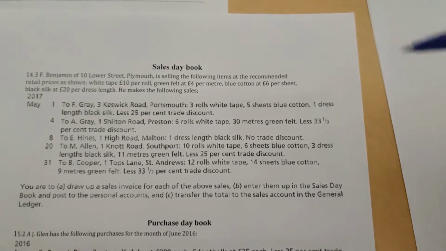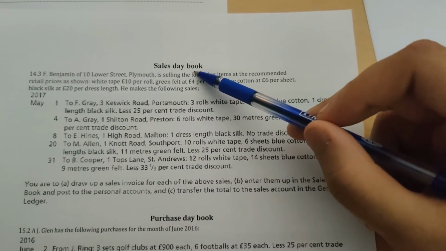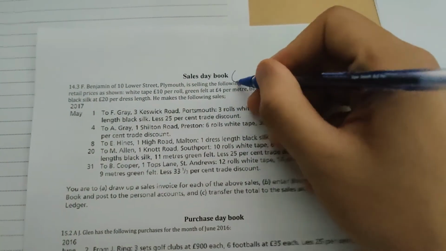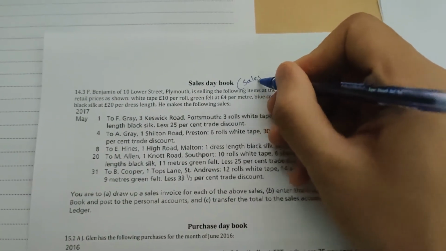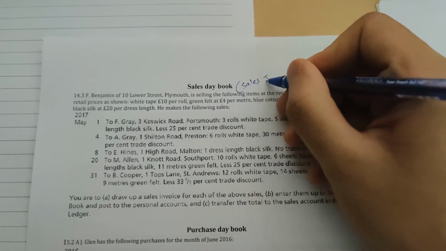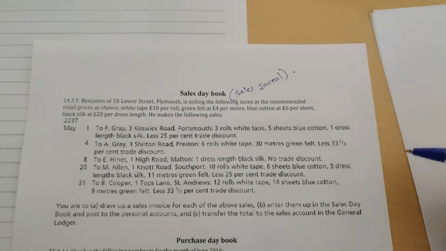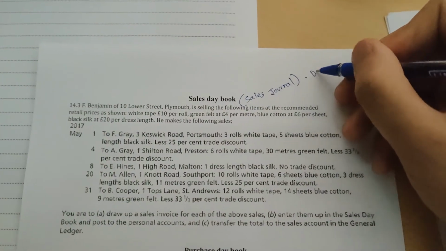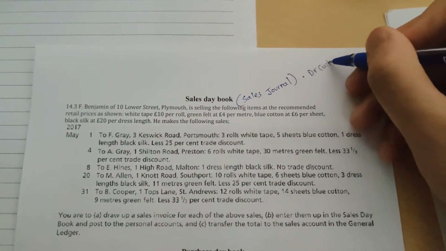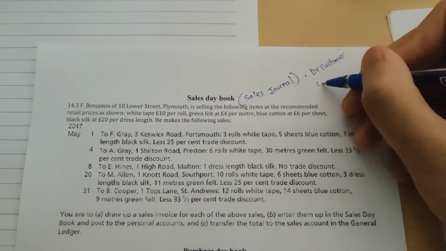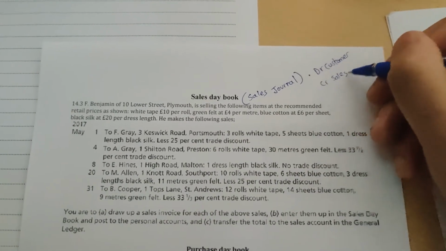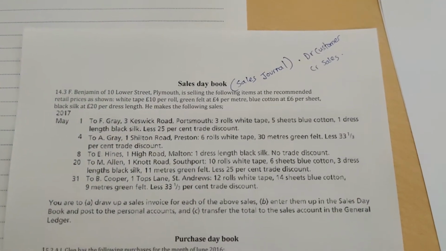Alright, so now we're going to be solving the sales daybook, which is a synonym for sales journal. Now, I told you that sales journal means when you sold goods to your customer and they owe us money. Alright. Let's go through the question.